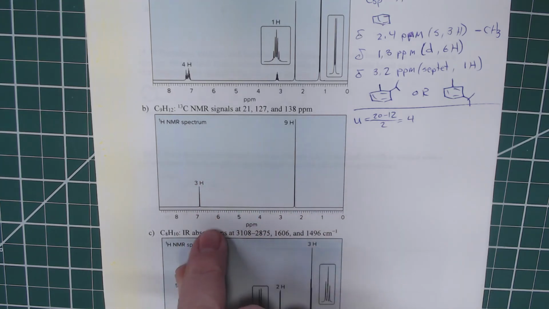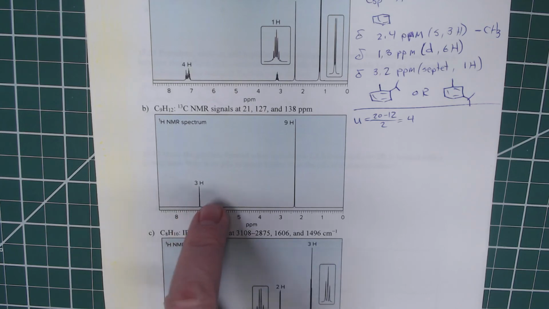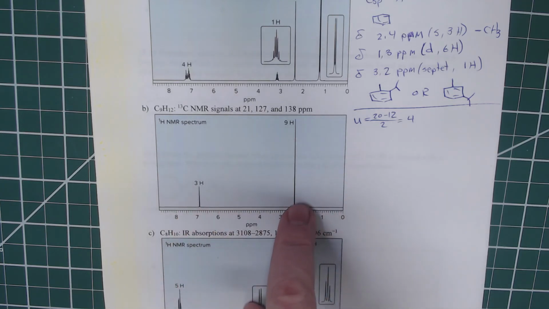If we look where the aromatic ring is, we have a singlet, and it's 3 hydrogens. So we have a tri-substituted benzene ring, and all 3 hydrogens on the benzene ring are identical. In addition, we've got 9 hydrogens in a singlet at about 2 point something, and that tells us that we've got 9 hydrogens that are all identical.